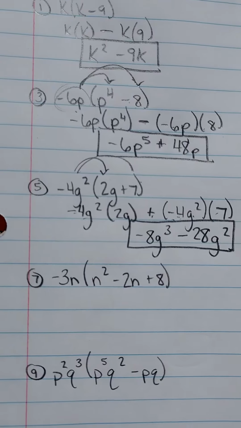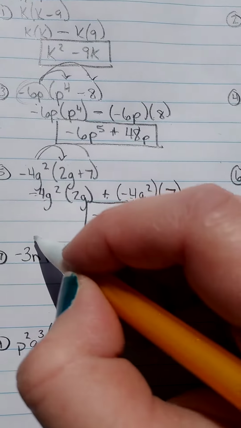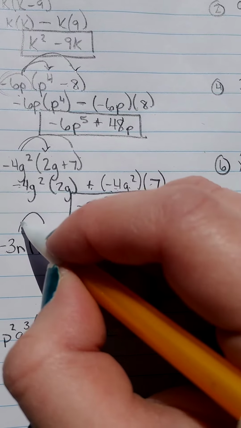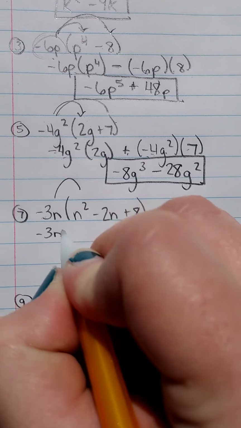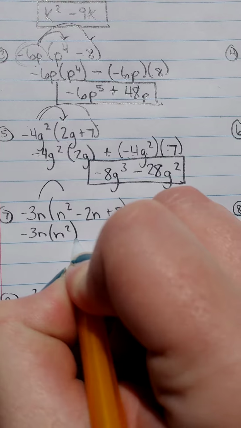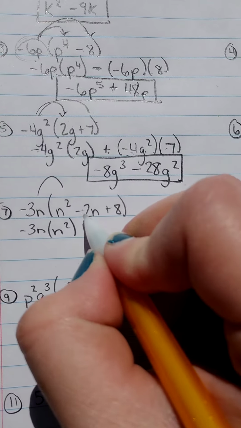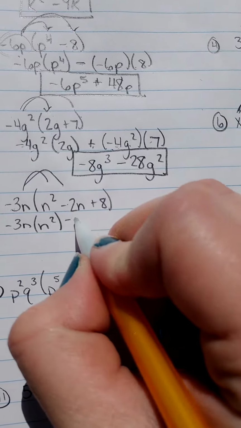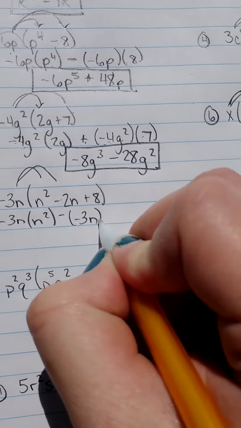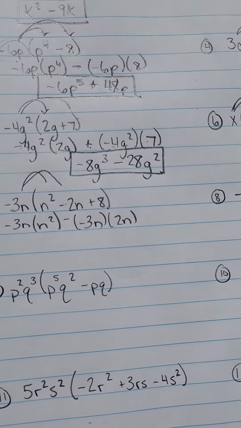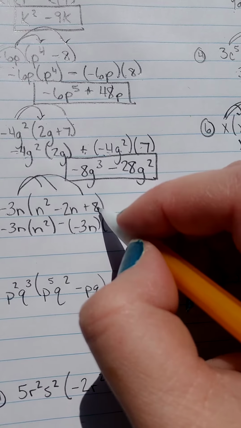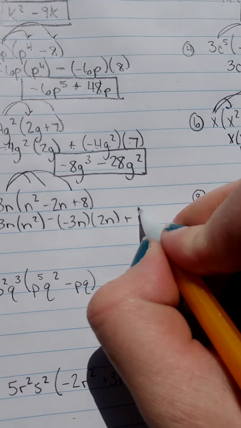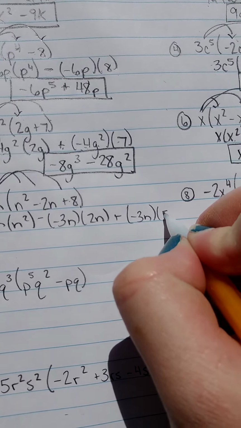Number 7. Same thing. This one's got that negative out front, so we're going to end up having to use quite a few parentheses. So negative 3n times n squared. Bring down this negative, but you've got a negative 3n times 2n. Bring down your positive, that positive right there, and you've got that negative 3n times 8.